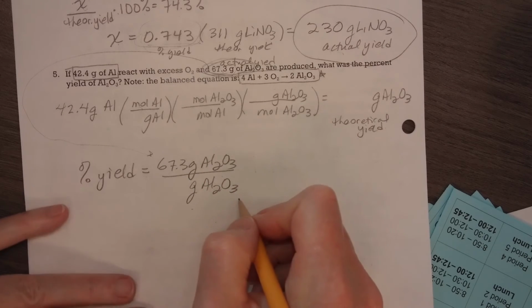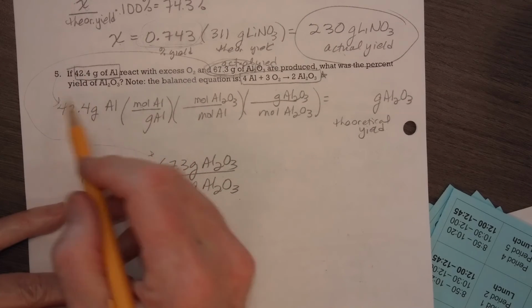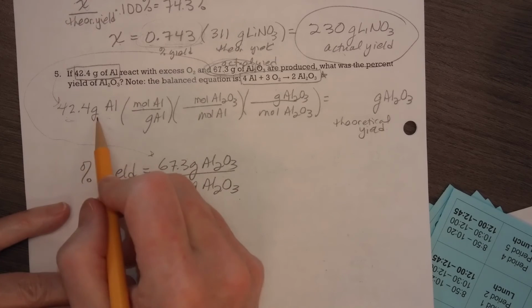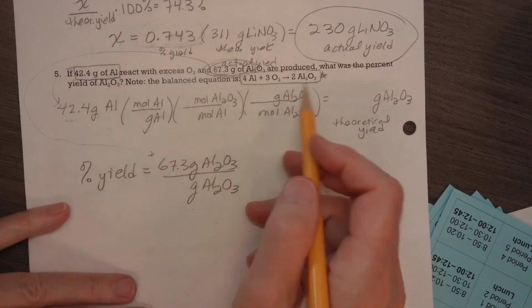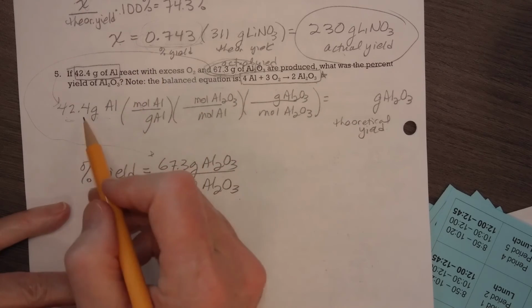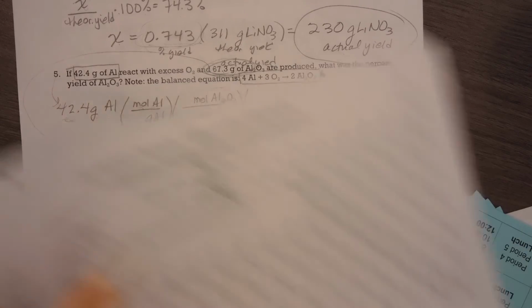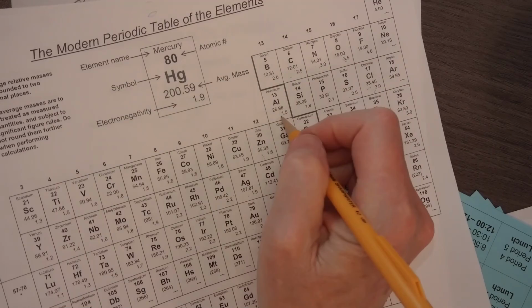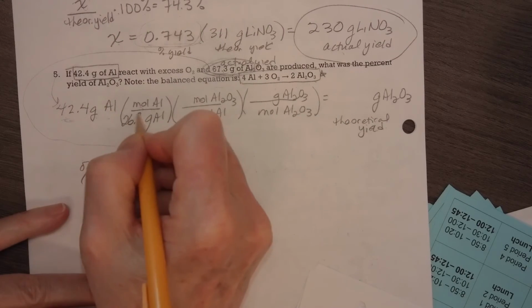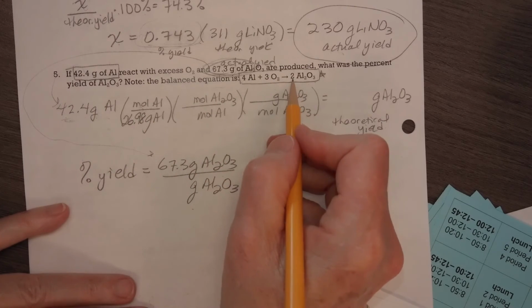So let's figure out what the theoretical yield is. I have 42.4 grams of aluminum. That's what I start with. And in reality, they usually go the other way around, where they're actually trying to get aluminum out of aluminum oxide. So 42.4 grams of aluminum divided by the molar mass of aluminum. By now, you should know that aluminum is approximately 26.98 grams per mole. My mole ratio is 2 to 4.